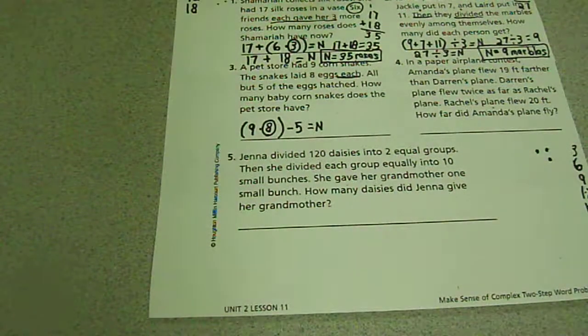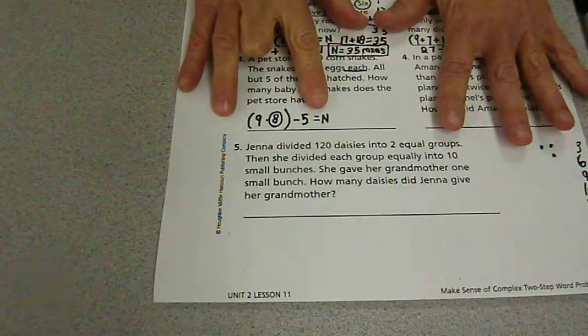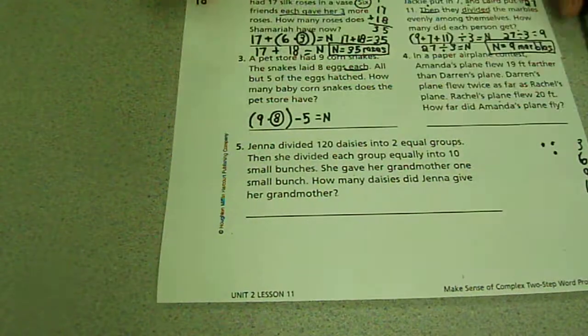Okay, I'm going to do my 9 times. Put my 8th finger down. So 5, 6, 7, 8. 10, 20, 30, 40, 50, 60, 70, 71, 72.